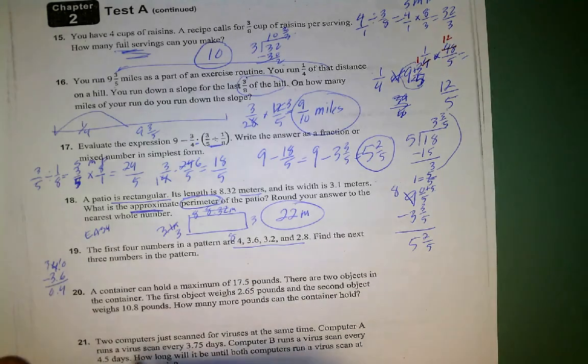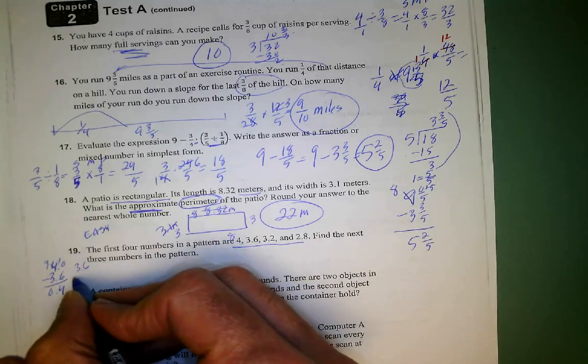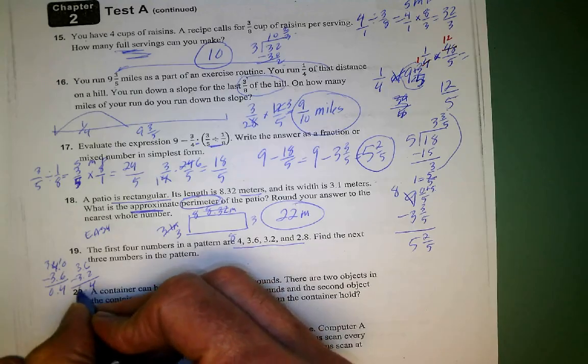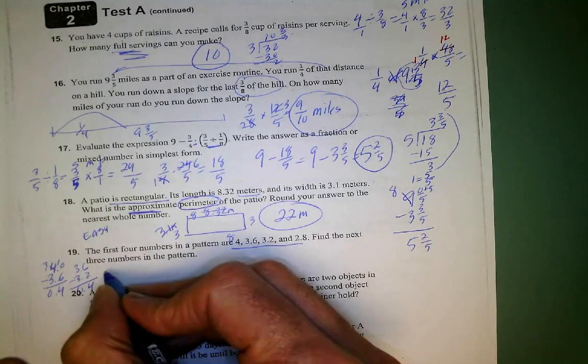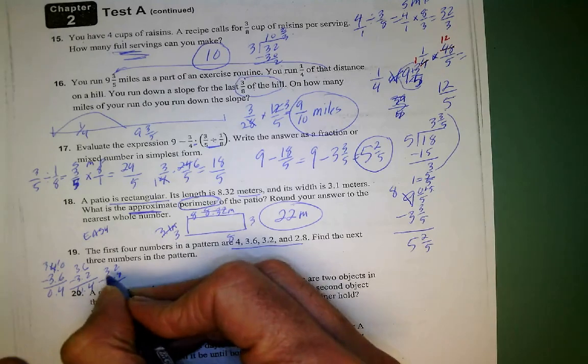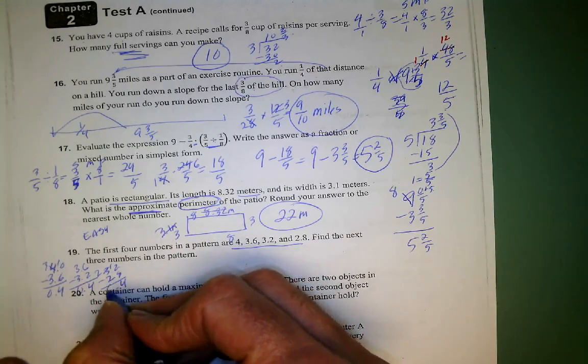I get 0.4. What's the difference between 3.2 and 2.8? Gotta borrow. 12 minus 8, 0.4. Oh, check it out. We have a pattern. Each time I'm subtracting 0.4.